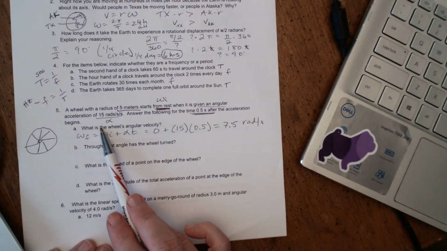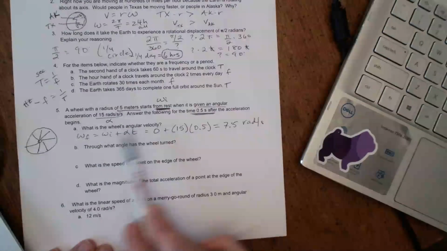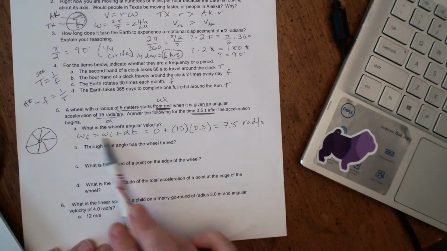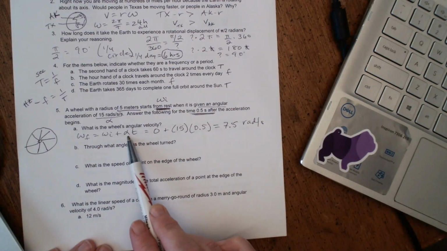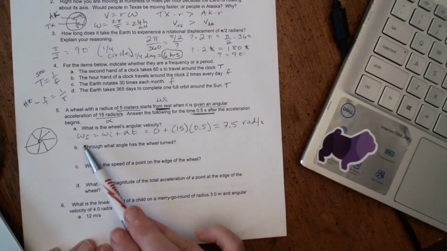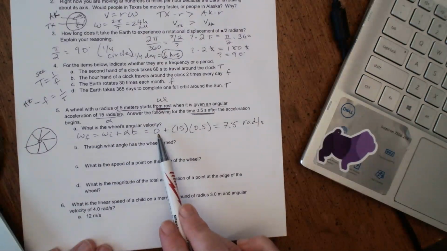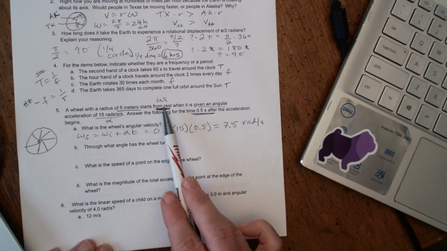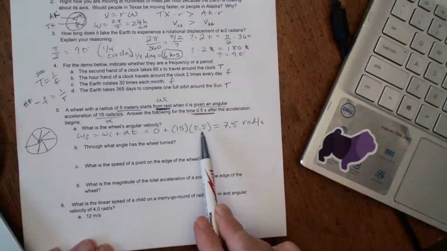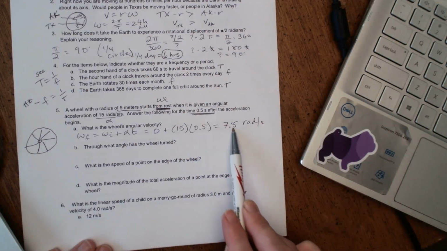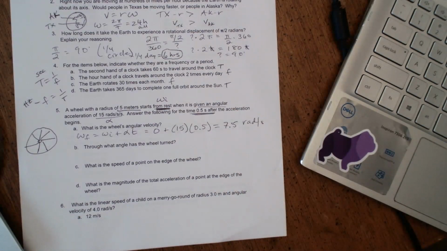So first question, what's the wheel's angular velocity? We can use one of the kinematic equations because it's the simplest, and we've got this, and we've got this. So final angular velocity is initial, which is 0 because it starts from rest, plus my acceleration times my time, and I get 7.5 radians per second when I do that.